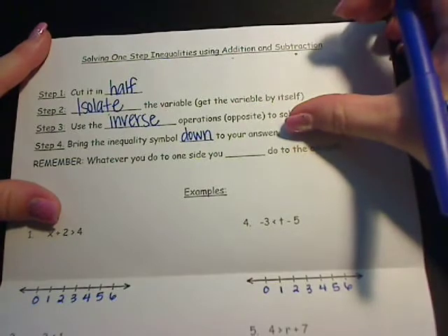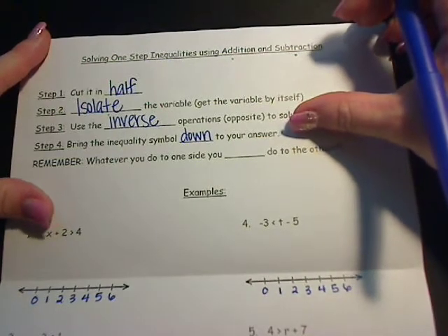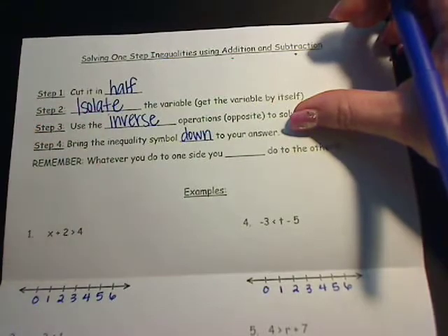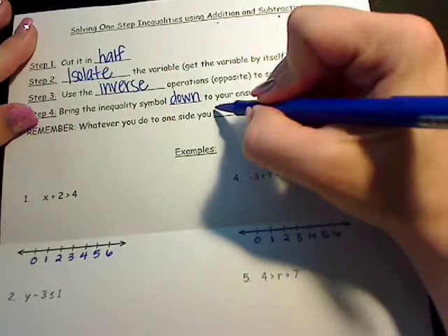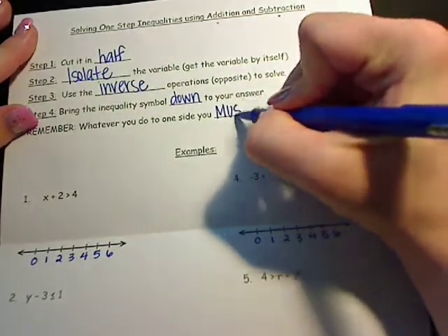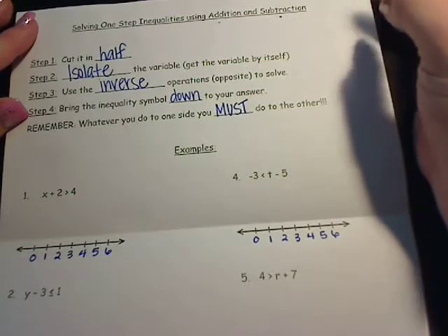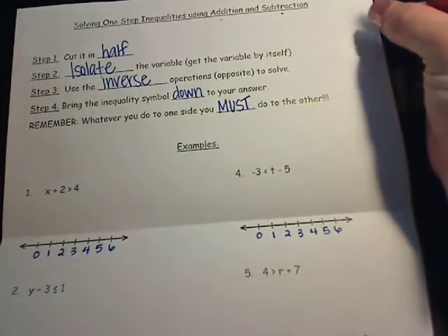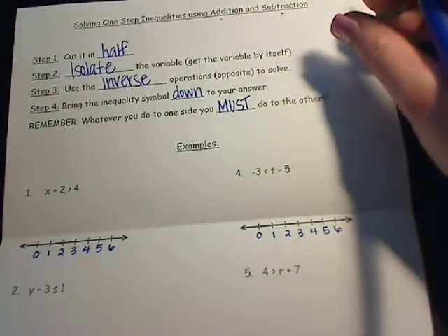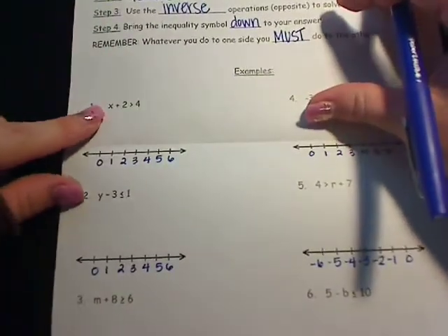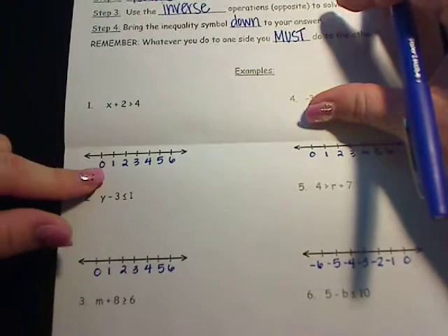This will change a little bit for multiplication and division, all right? But for addition and subtraction, we're just going to bring that inequality symbol straight on down. And remember, what we do to one side, you must do to the other, because we've got to keep those balanced. So let's come down here to our examples. We're going to solve the inequality, and then we're going to graph it.